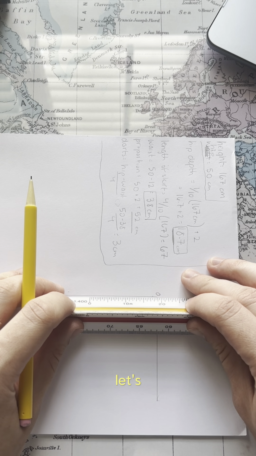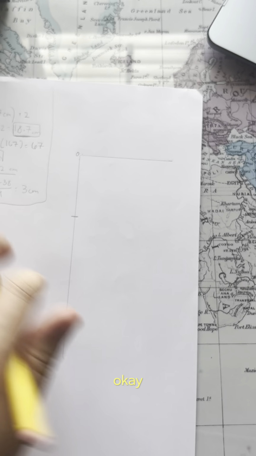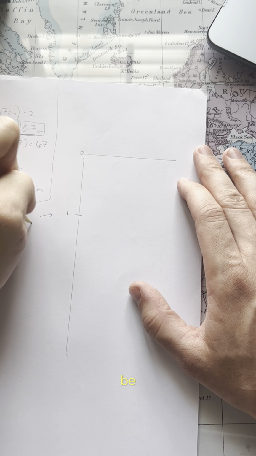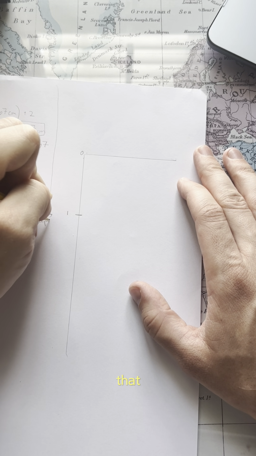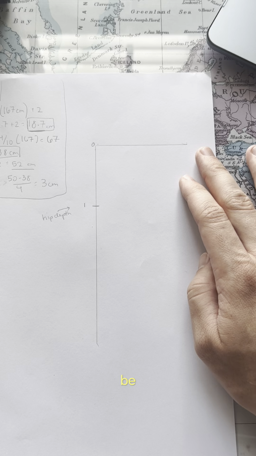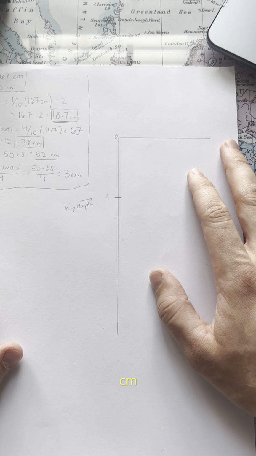18.7, let's see, it's like right around there. Great. Okay, so this is going to be hip depth. Awesome. Next is going to be the length of the skirt, which here is 67 centimeters.